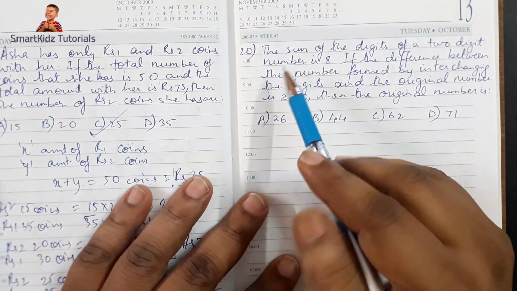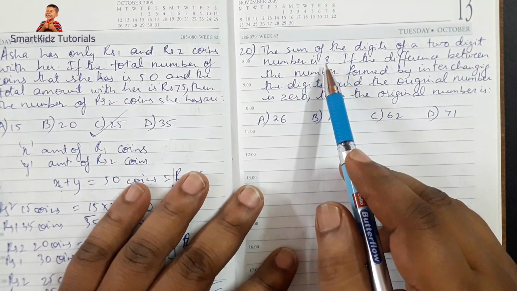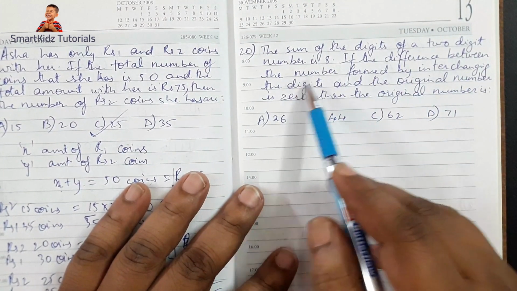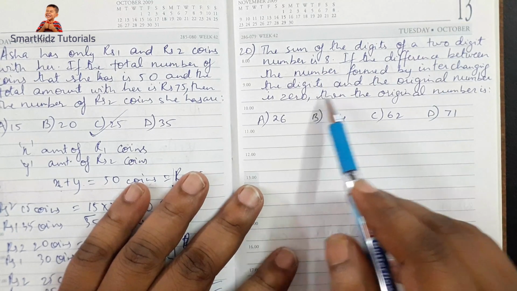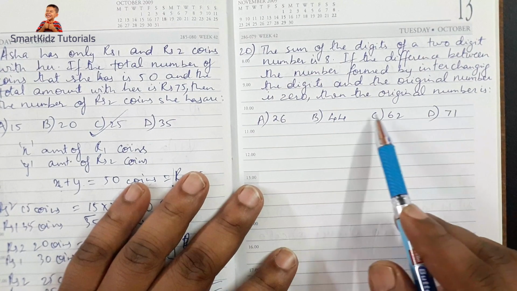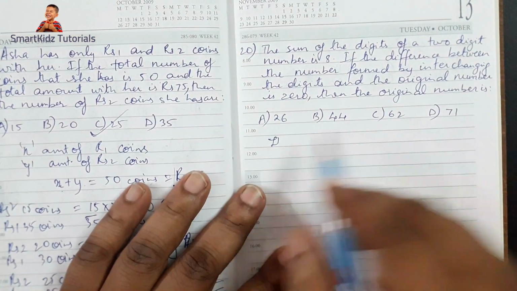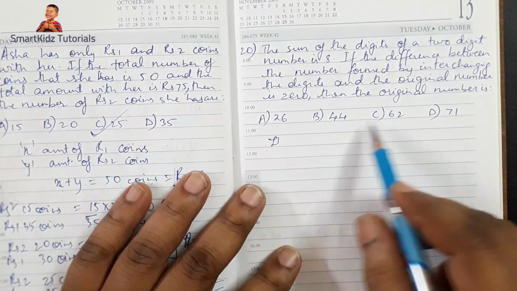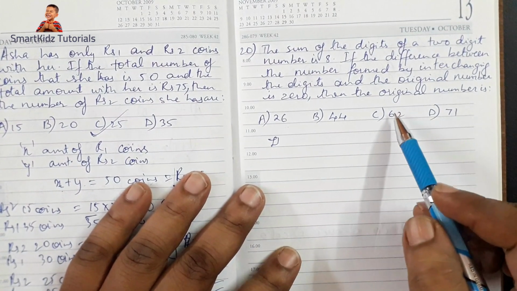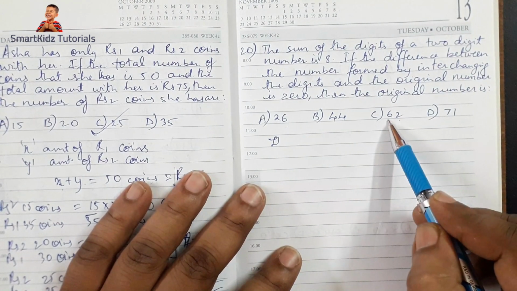Next question, 20th question. The sum of the digits of a 2-digit number is 8. If the difference between the number found by interchanging the digits and the original number is 0, then the original number is what? Okay, so now 2-digit numbers, these are all 2-digit numbers: 26, 44, 60. You have to understand here, for a 2-digit number, there is a units place and there is a tens place.